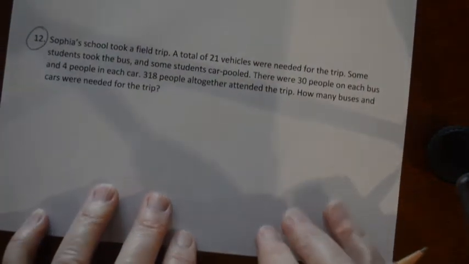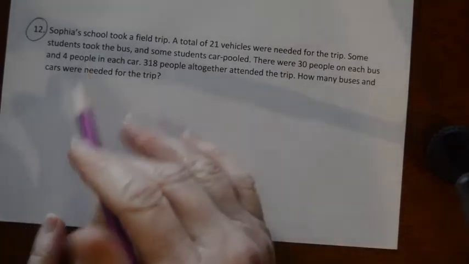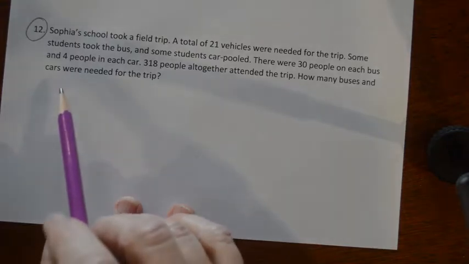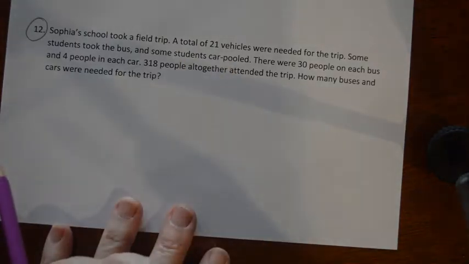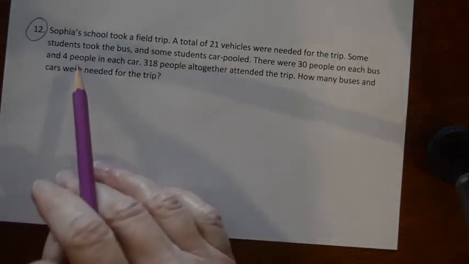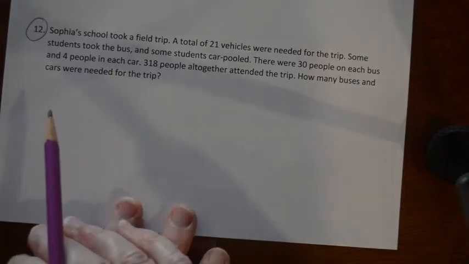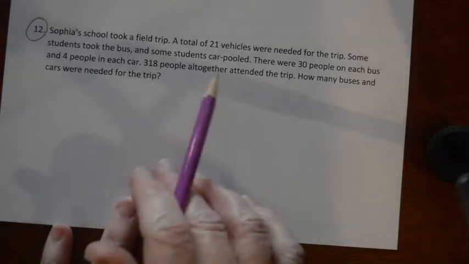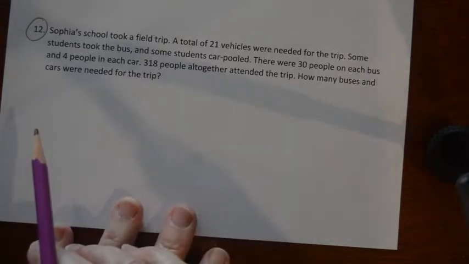Again, because we looked at a problem similar to this earlier, I feel like this would be a good one to repeat. Sophia's school took a field trip. A total of 21 vehicles were needed for the trip. Some students took the bus and some students carpooled. There were 30 people on each bus and 4 people in each car. 318 people altogether attended the trip. How many buses and cars were needed for the trip?